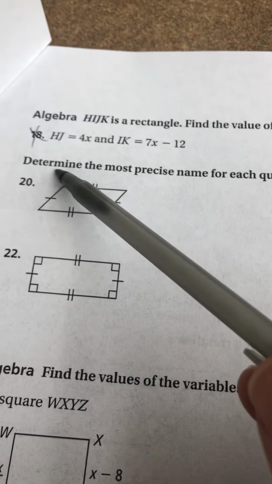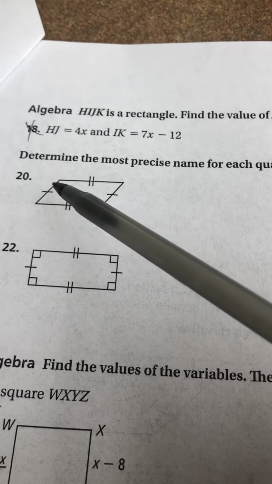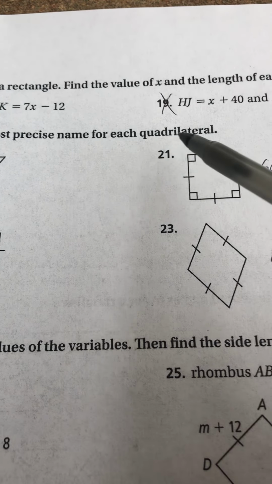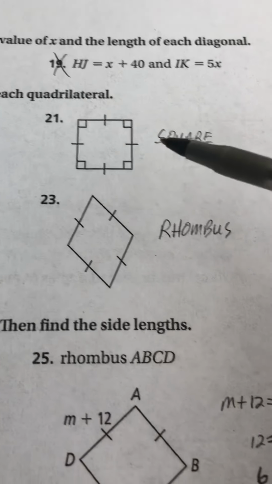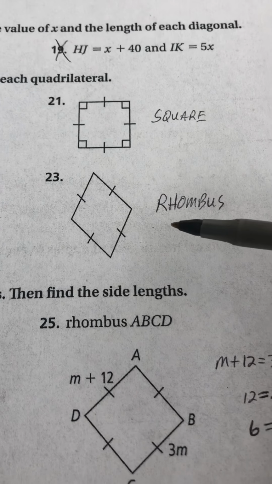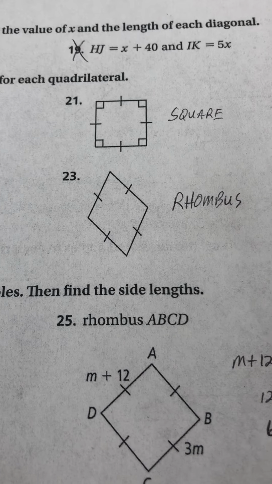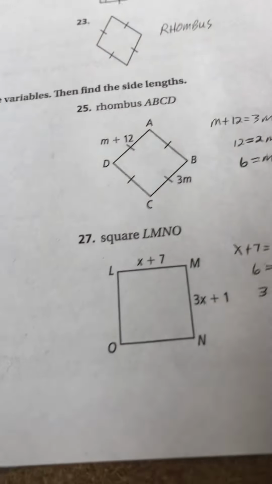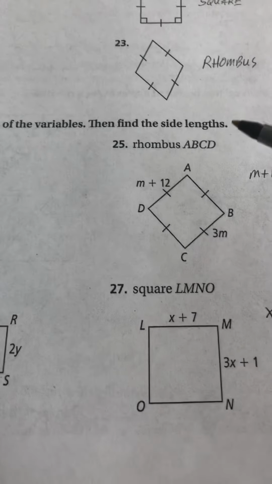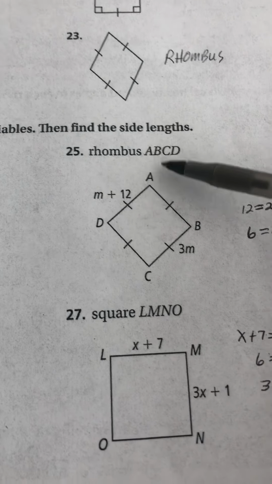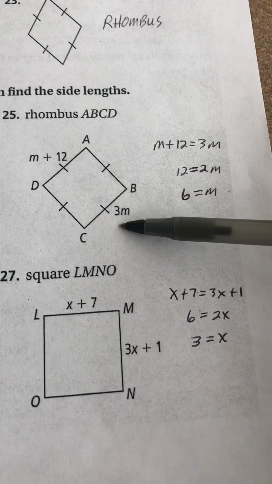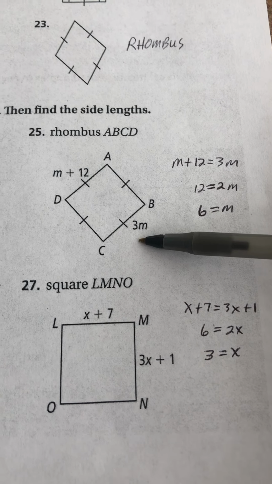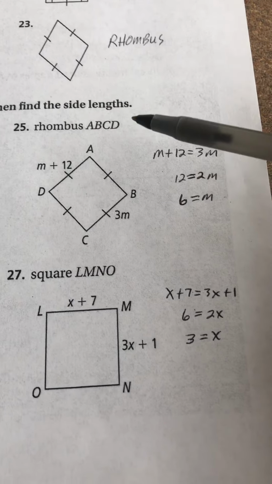You don't have to do these in the directions, but determine the most precise name for each quadrilateral. Obviously square. I'm going to have rhombus here. Try 20 and 22. What would you call those most precisely? And 25 and 26, you're just needing to find the variables and then find the lengths. I did not do that, so I will do that.